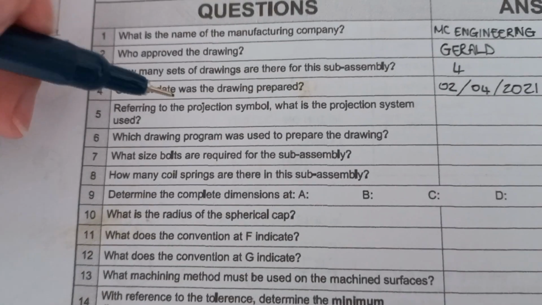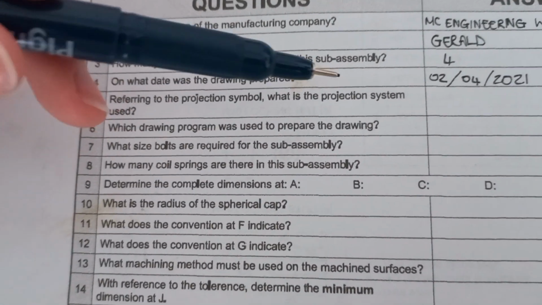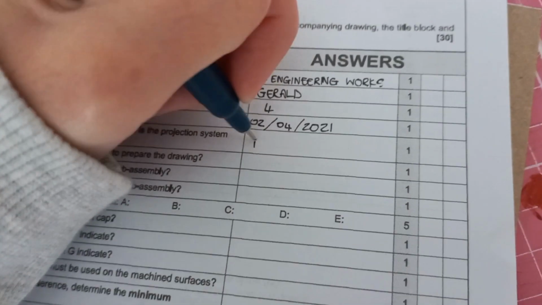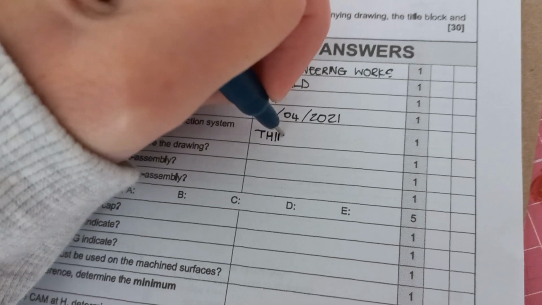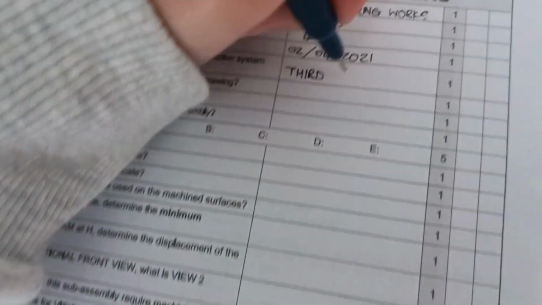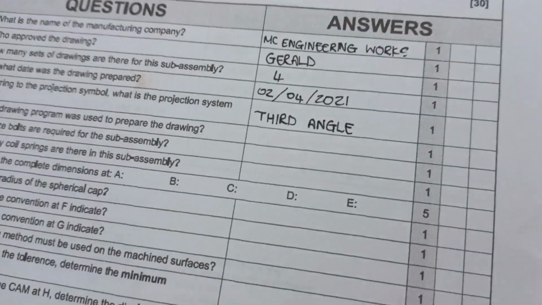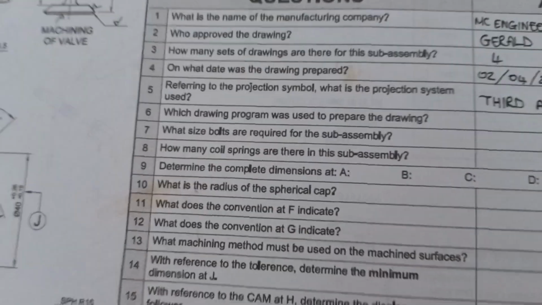Okay, referring to the projection symbol, what is the projection system used? Okay, third angle, and it will always be third angle for your mechanical paper unless something crazy went on and they've changed it. But for the most part, it'll always be third angle.